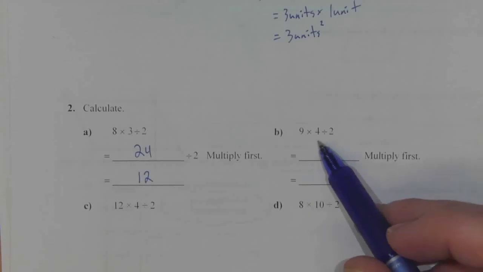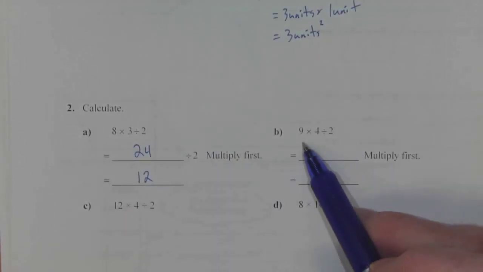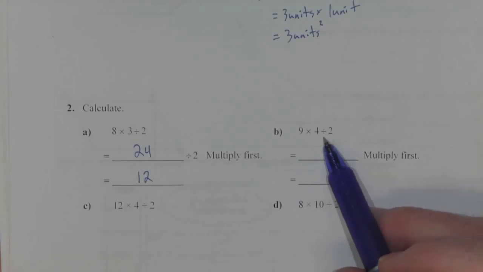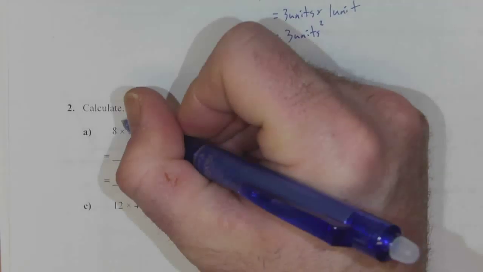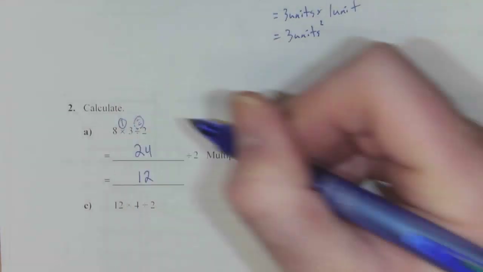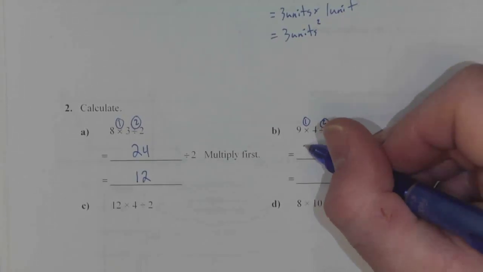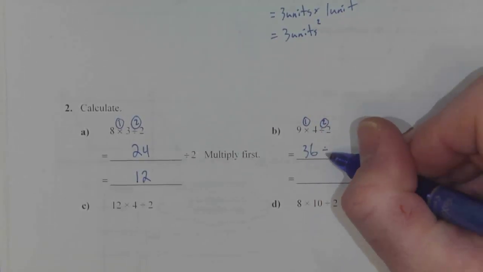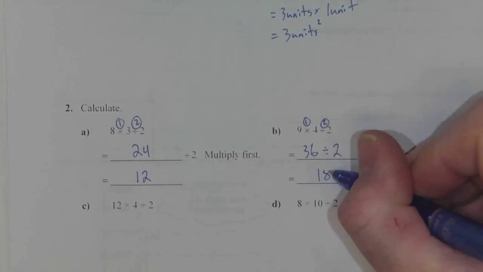For B, 9 times 4 divided by 2, it's the same order as part A. Multiplication first, then division. So first, second. I'll mark that over here too, first and second. 9 times 4 is 36. And then we're going to have to divide that by 2. So 36 divided by 2 is 18.